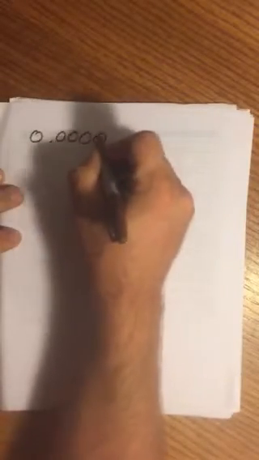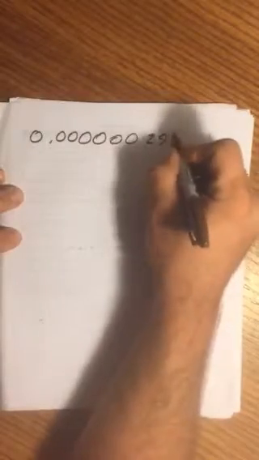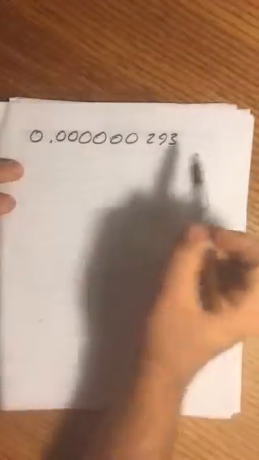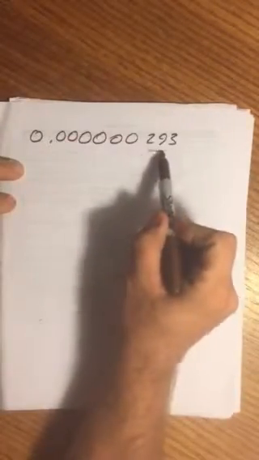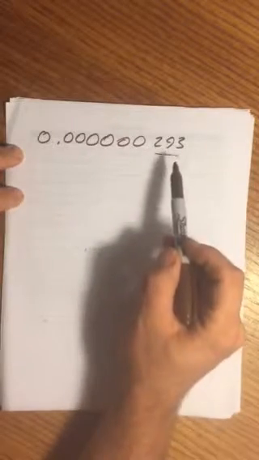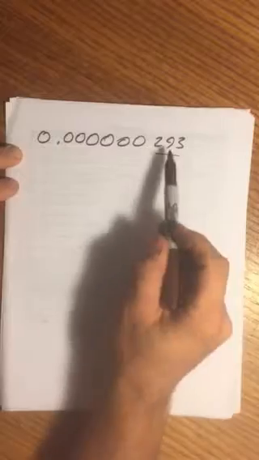What about a small number? Something that looks like this, 0.000000293. Well, in this case, again, what we want is for this string of digits to be a part of our scientific notation, because we want all the digits that are significant, and we want exactly one of those to be to the left of the decimal place. So in this case, what we're going to have as our goal is 2.93.